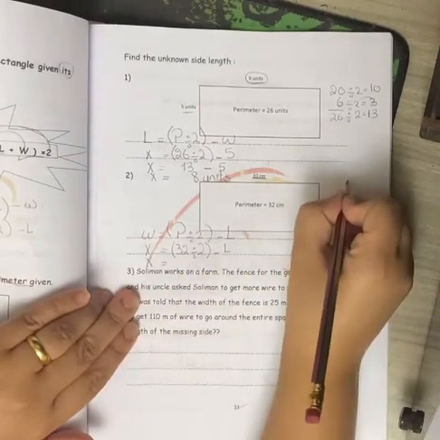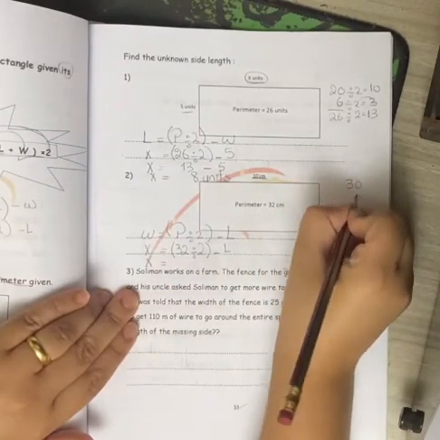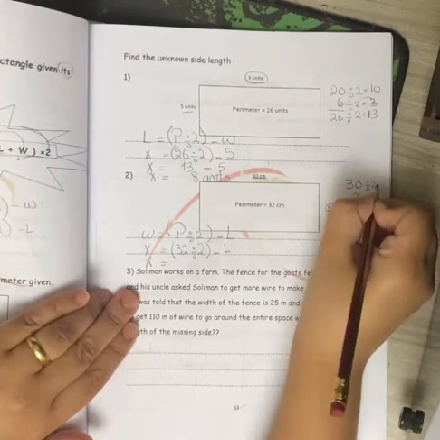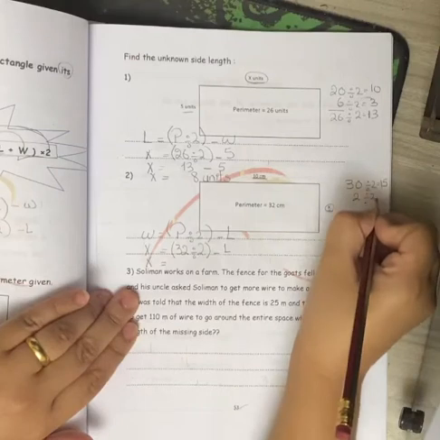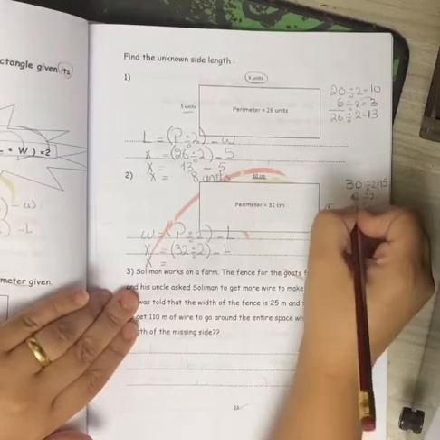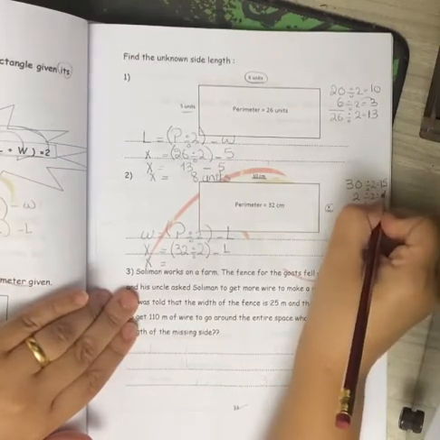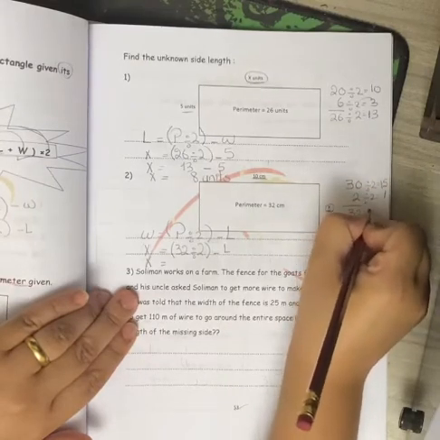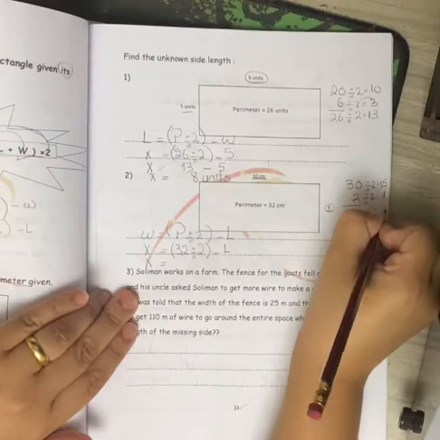I will take the 32, I will decompose it to 30 and 2. Divided by 2, divided by 2. Half of the 30 is 15. 2 divided by 2, half of the 2 is 1. Or what times 2 gives me 2 is 1. So at the end, 32 divided by 2 equals 16.